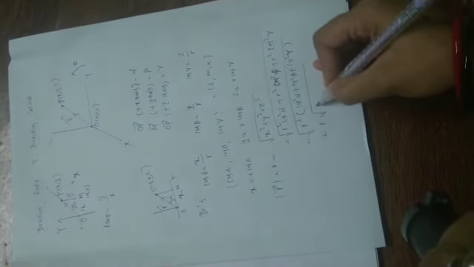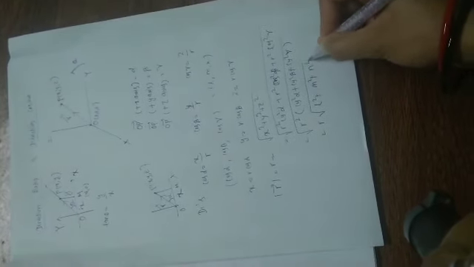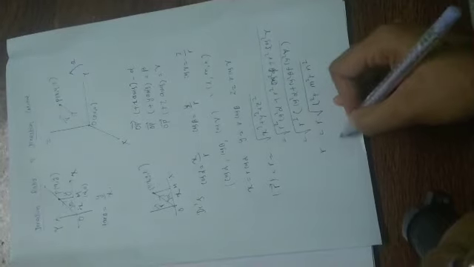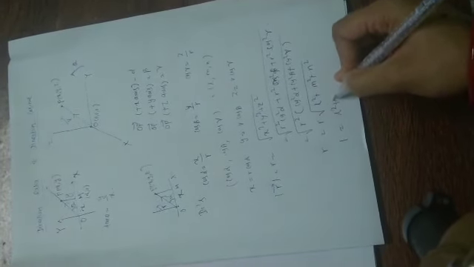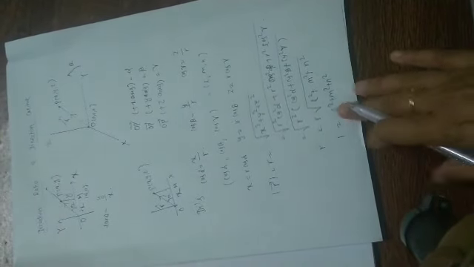The r cancels, and 1 is equal to l square plus m square plus n square. So the relation for l, m, n, the direction cosines of any vector, is l square plus m square plus n square equals 1. This is written sometimes as DCs, direction cosines.